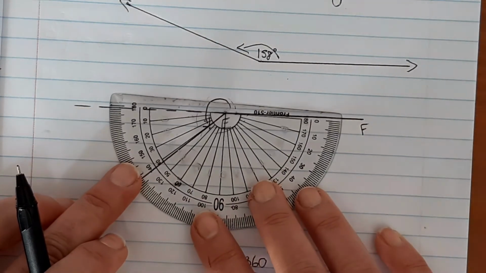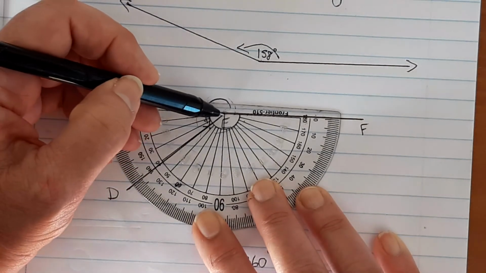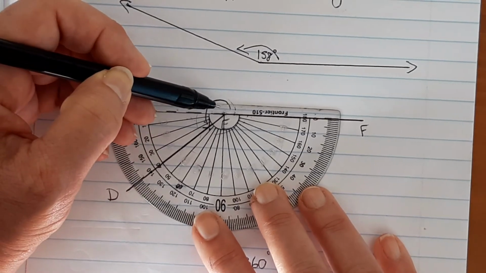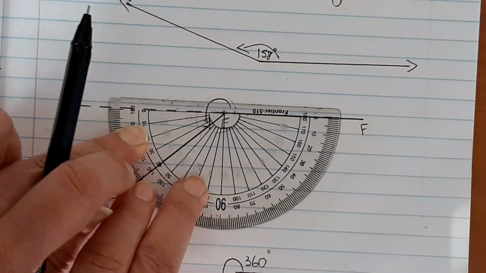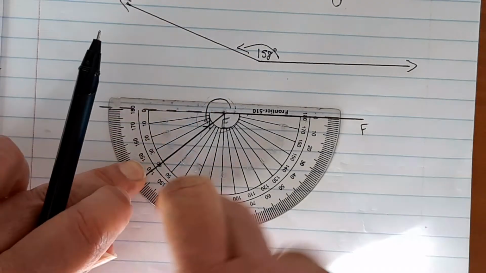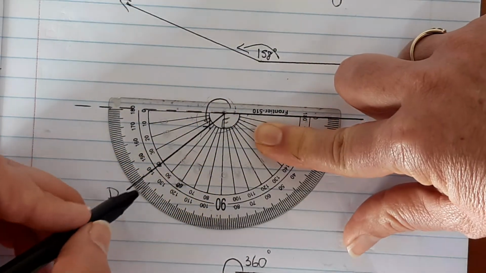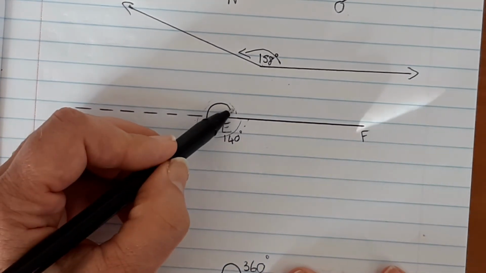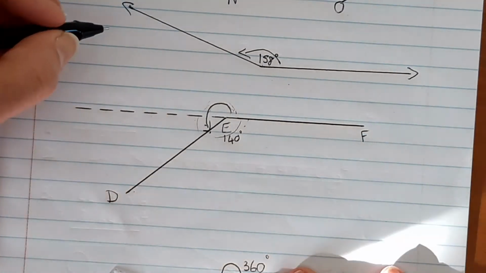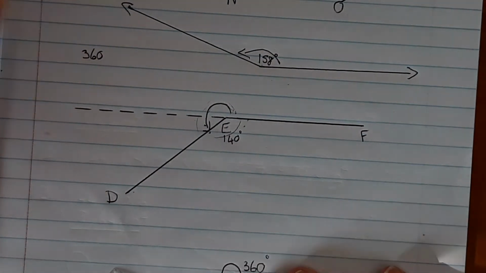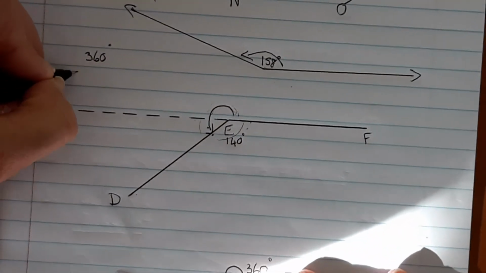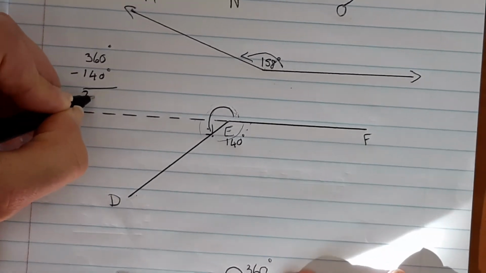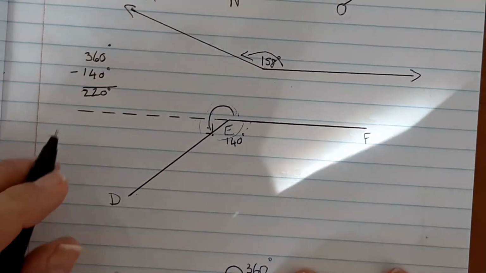So if I measure this angle, I put the cross there exactly on the vertex, and then I see here's my 0 line going that side on the 0 line. And then if I go around, it's an obtuse angle, and it's 140 degrees. So this angle here is 140 degrees, but they indicated that I must measure this angle. So I say 360 degrees minus the 140 degrees, and that gives me 220 degrees. That's one way.